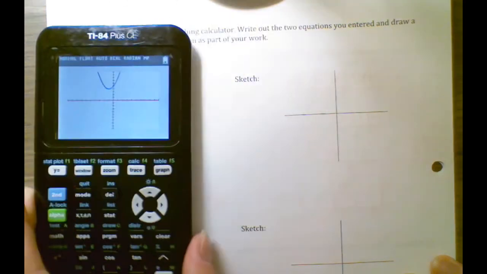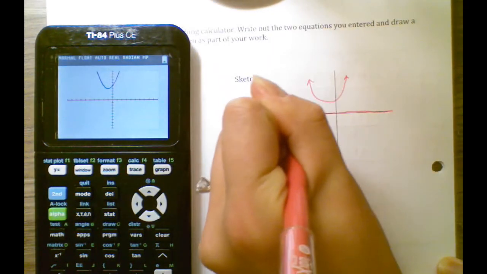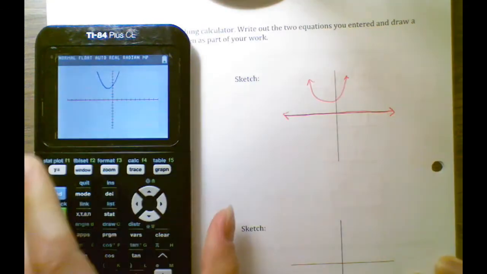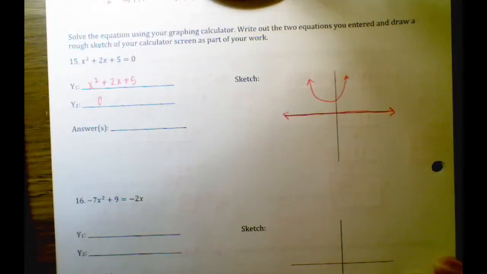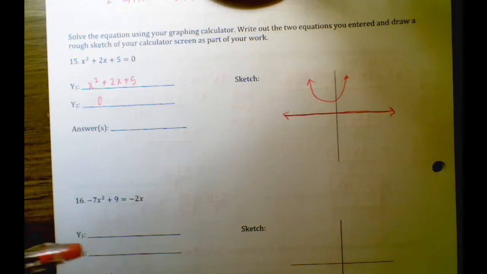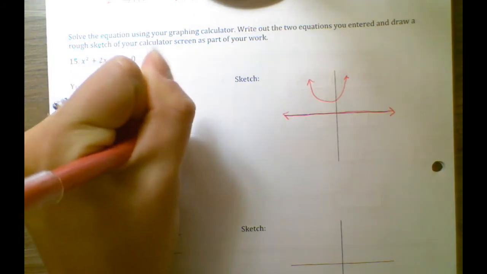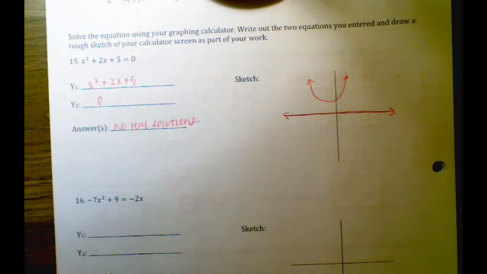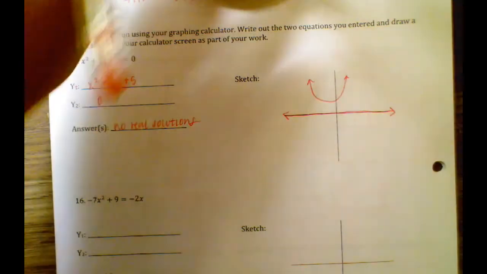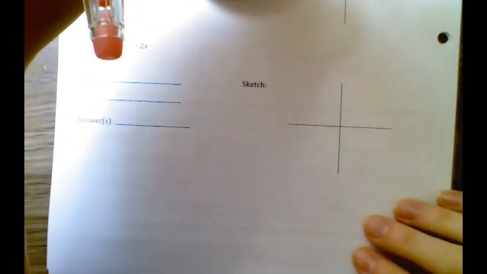Okay, so my sketch is going to look something like this. Notice that these do not touch. If they don't touch, I don't have any real solutions, so I would get 2 imaginary solutions. So we can just say no real solutions here. If you write no solutions, I'll accept that as well.